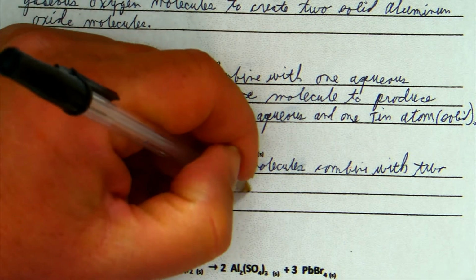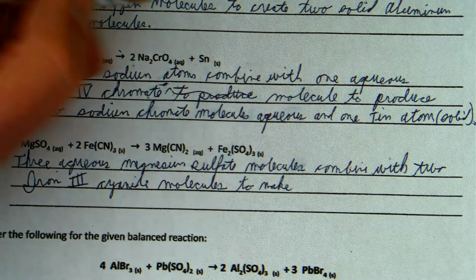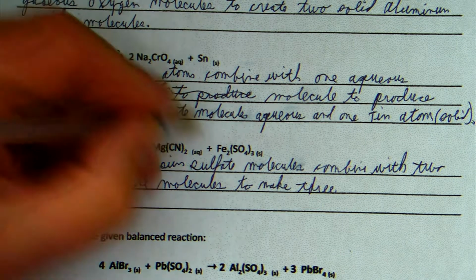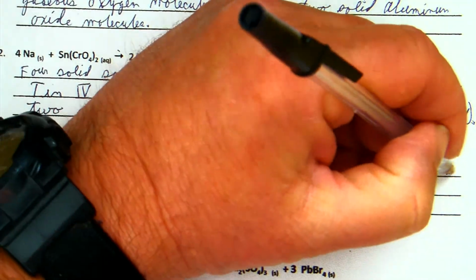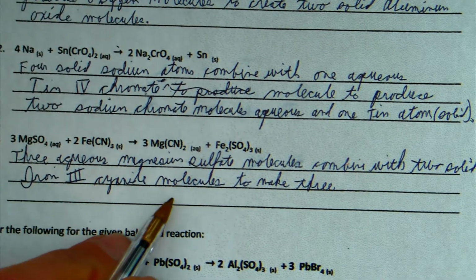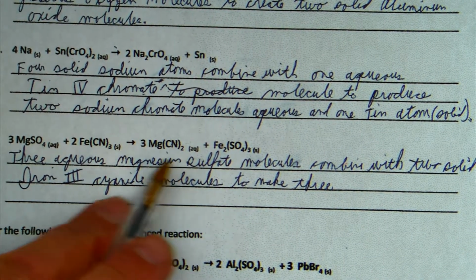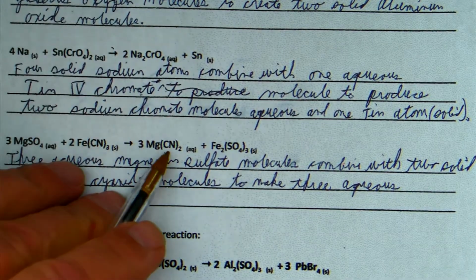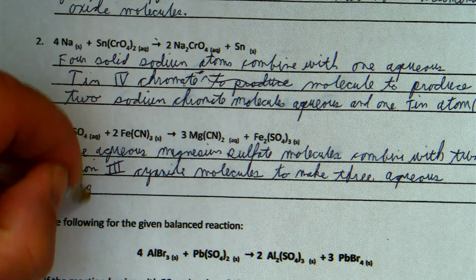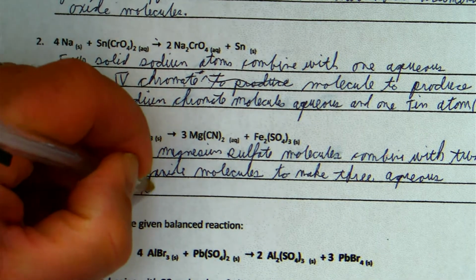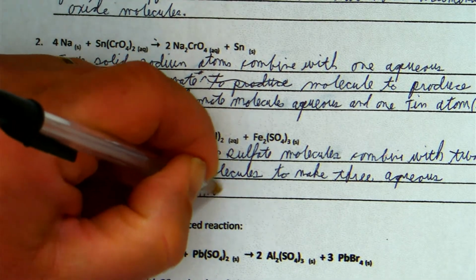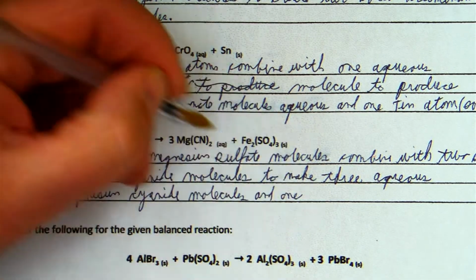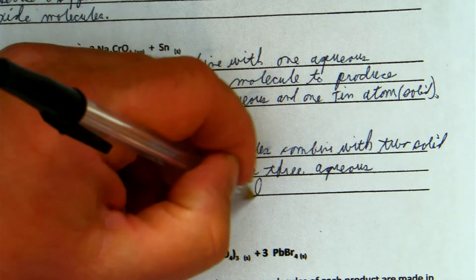To produce, or to make, just for a little variety, to make three, and I guess I could say with two solid iron 3 cyanide molecules to make three aqueous magnesium cyanide molecules and one iron.